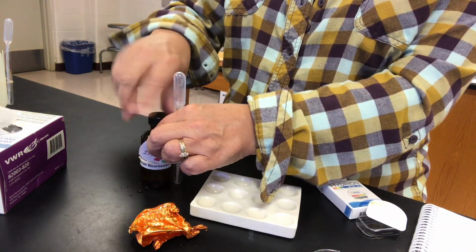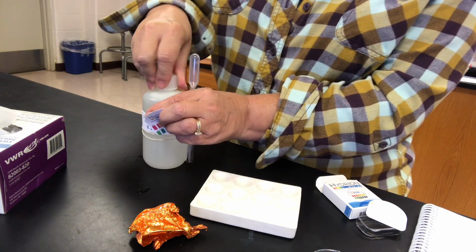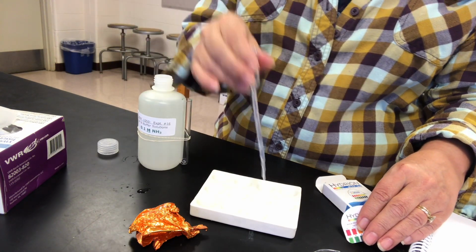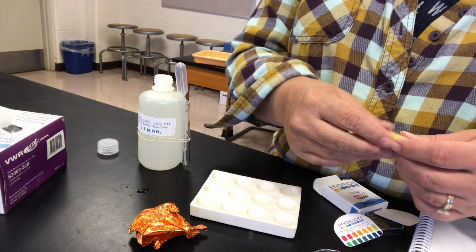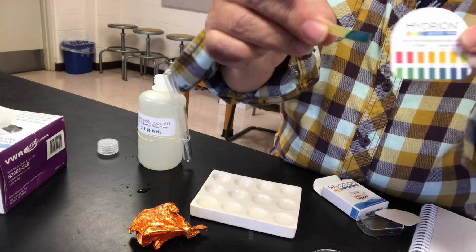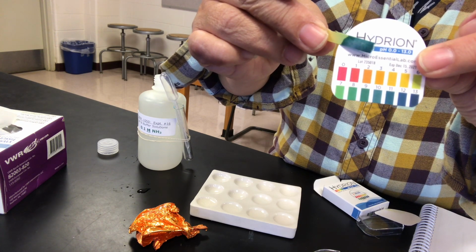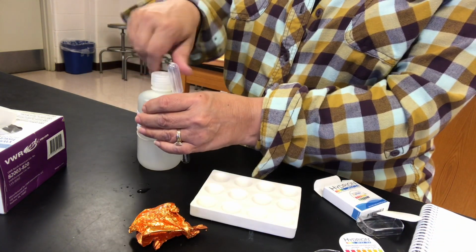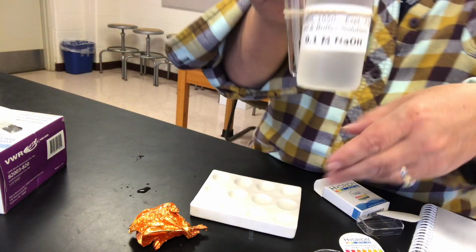Now let's try the next in line. We have ammonia, NH3. Let's see what that ends up being. There we go. Oof. Take a look at that and determine what its pH must be. And then finally, I think this is the end of the line. Yes, sodium hydroxide.